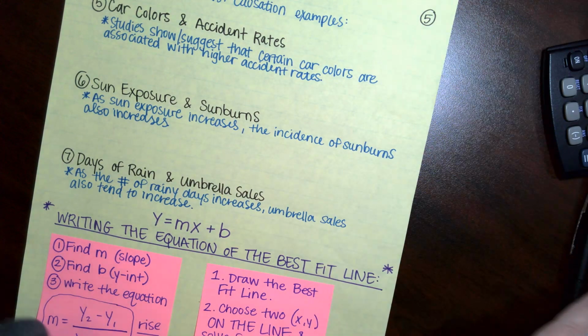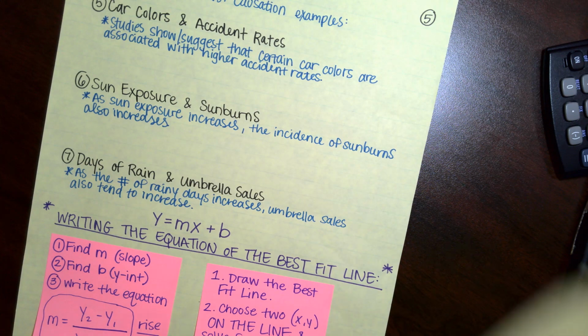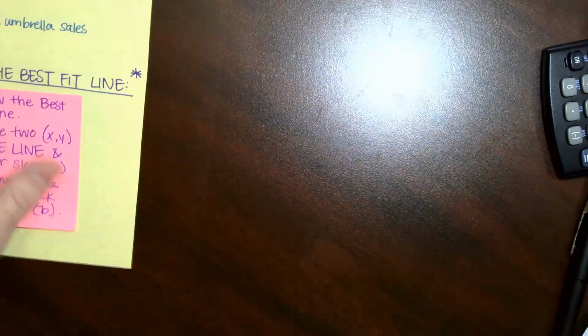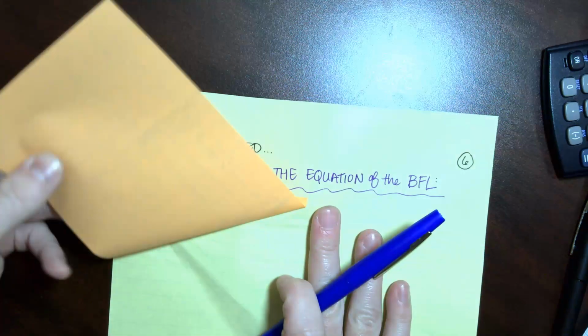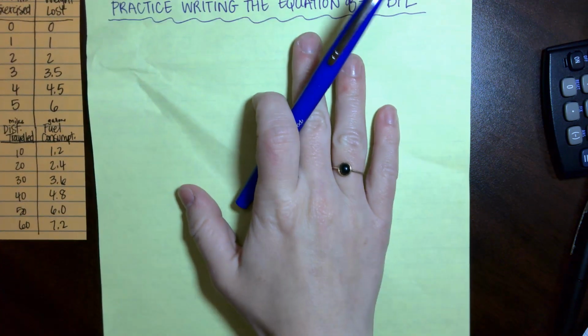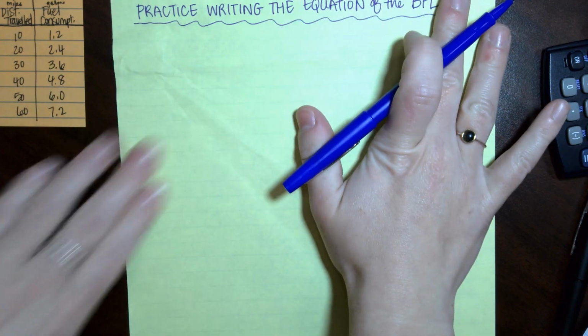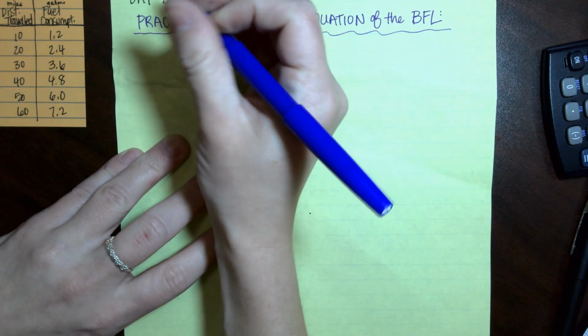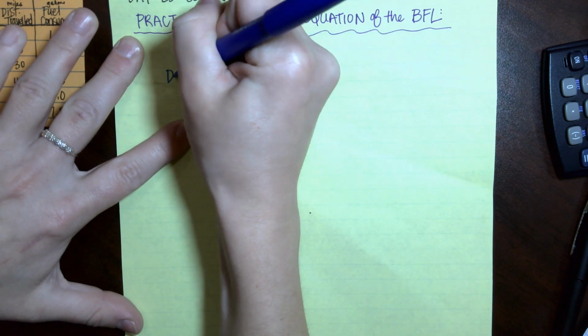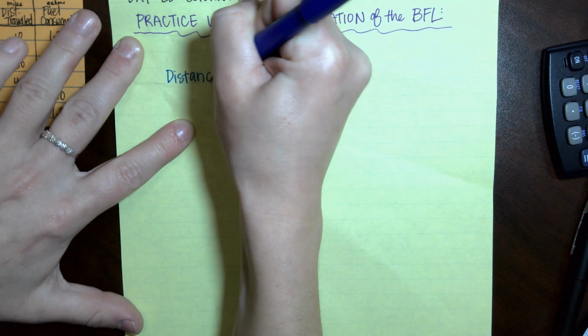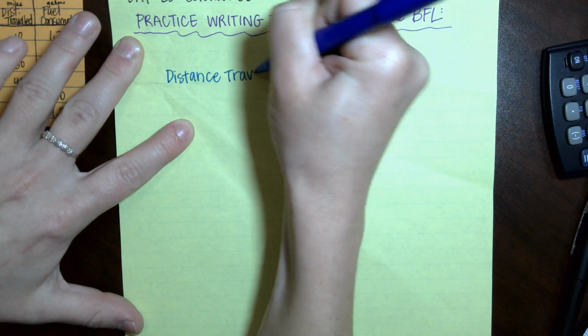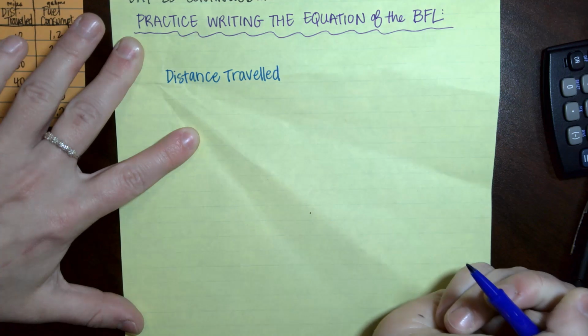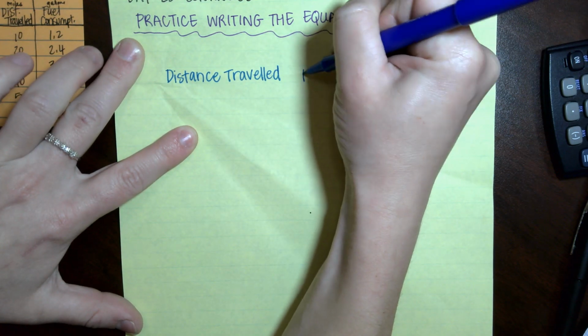So I am going to give you a set of data right here. We're going to go with this. I'm going to make it little because I'm going to draw big. All right, I crumpled this paper on accident. I was trying to feed it into the printer and it ate it. So we're going to compare distance traveled versus fuel consumption.